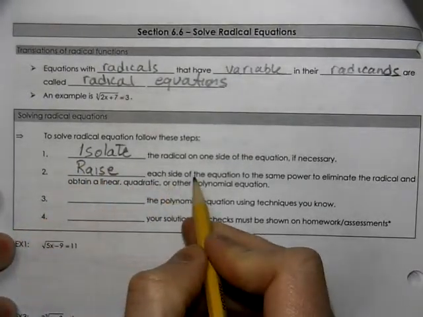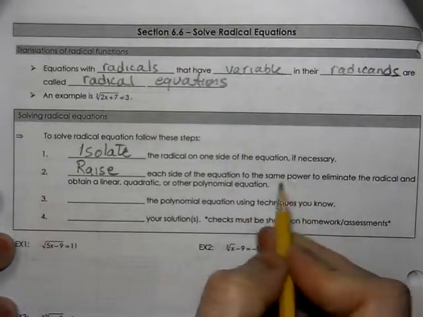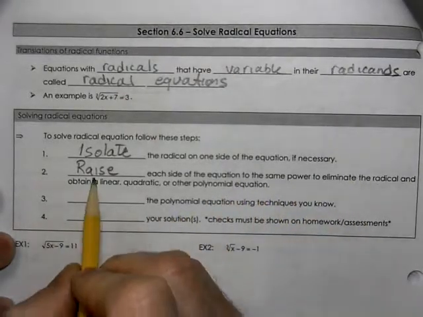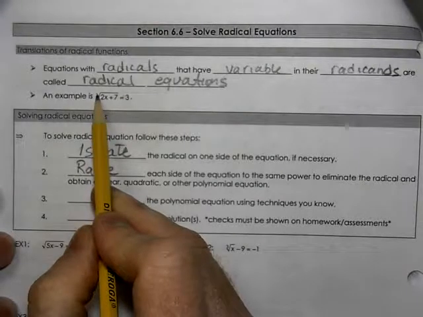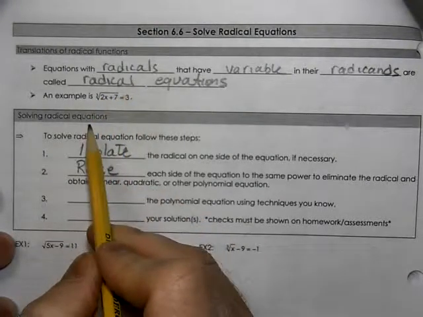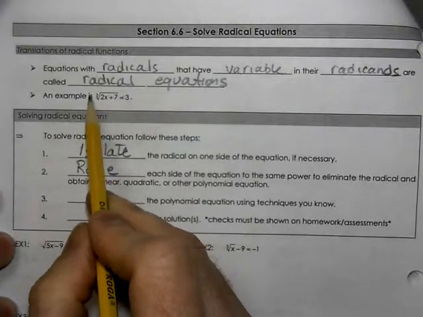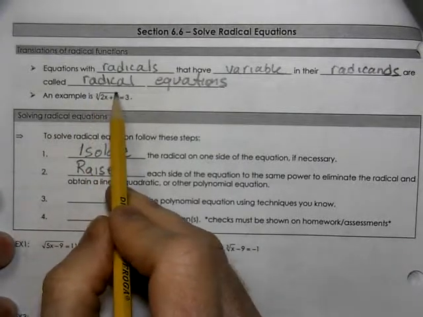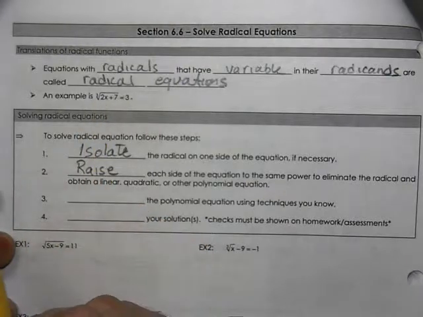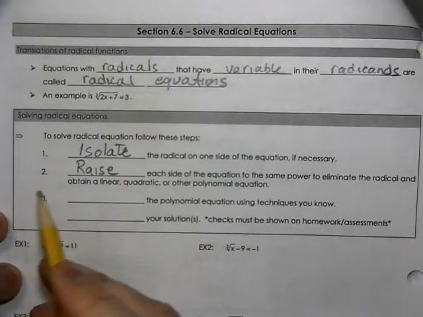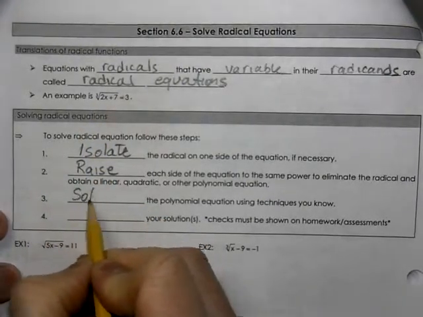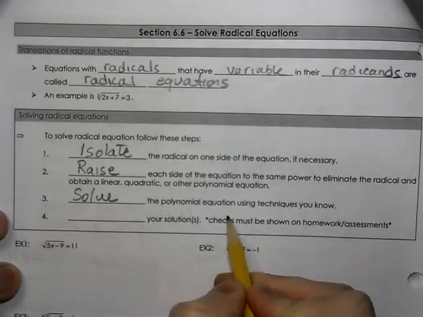We're going to raise each side of the equation to the same power to eliminate the radical. Sometimes a fractional exponent is the way that we can get rid of it. Sometimes we'll be working specifically with the radical and we'll cube both sides in a case like that. Then we'll solve the polynomial equation.